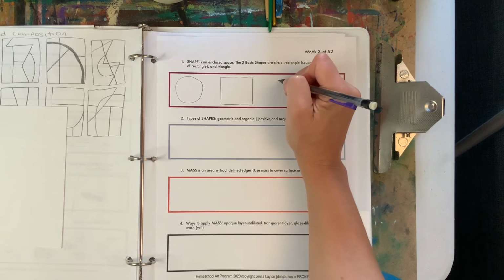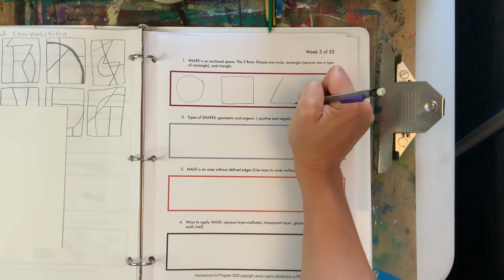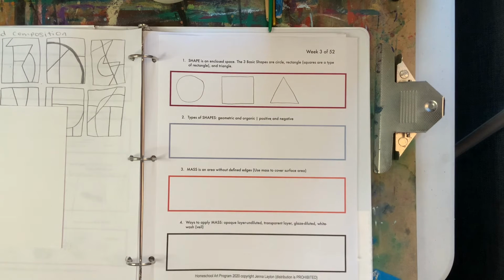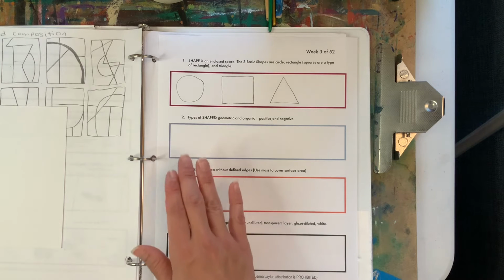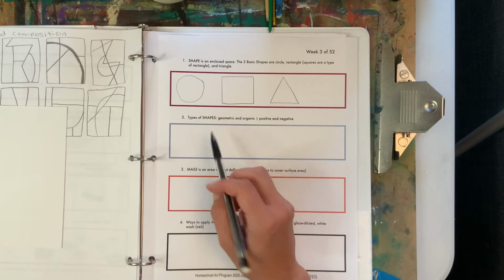And the 3rd shape is a triangle. There are a lot of different methods of drawing, but one of those methods is using simple shapes. So if you want to try to draw something, you can always try to break it down into these 3 simple shapes.